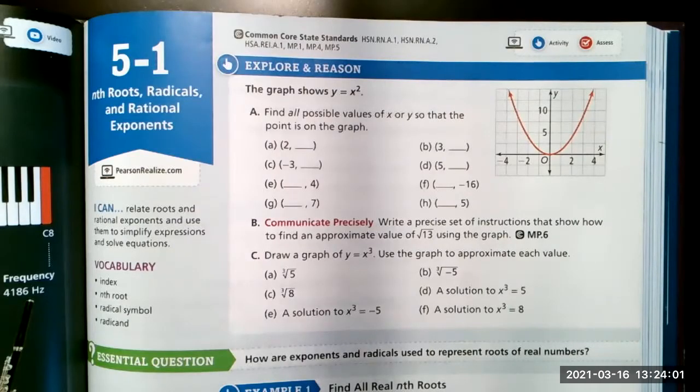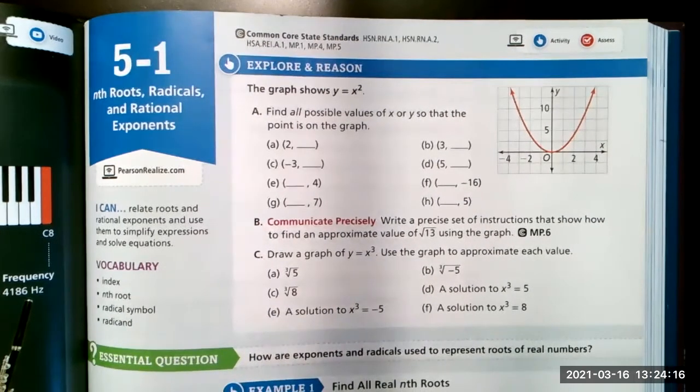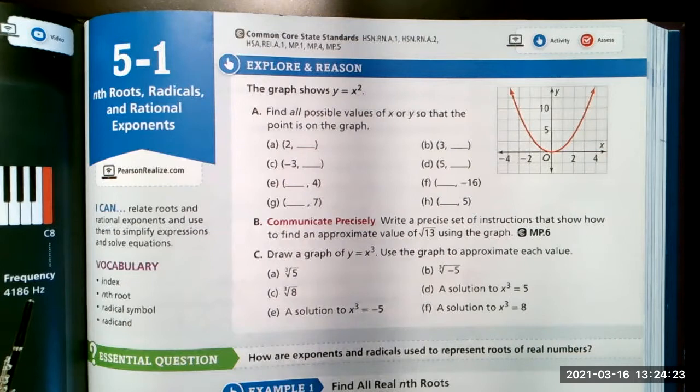Today we're going to take a look at page 239, 5.1, which is talking about the nth roots, radicals, and rational exponents. Nth roots is kind of just a fancy way of saying you don't know what the root is. They plug in the nth instead of saying the second, the third, the fourth, because it could really be any root. The 12th root, it just doesn't matter. So the nth root is just a way of saying you're taking a root, you just don't know to what degree it's to.